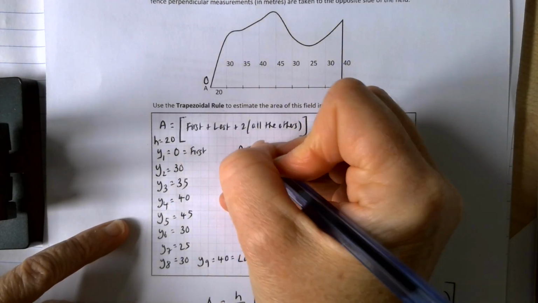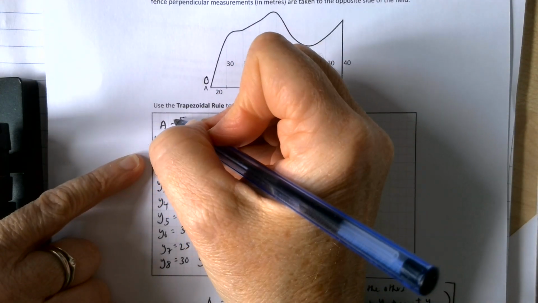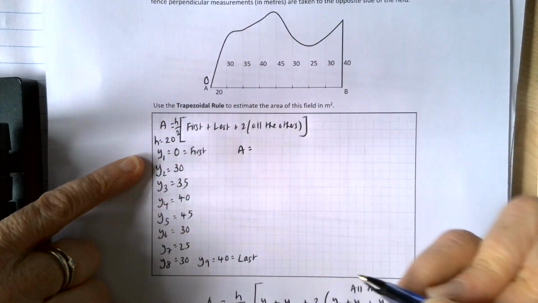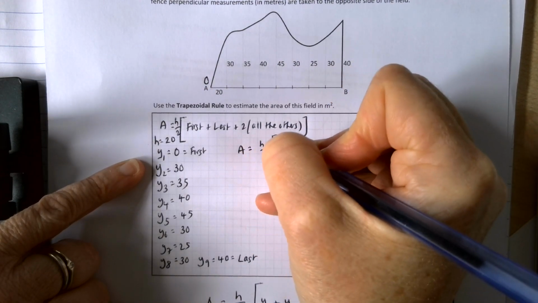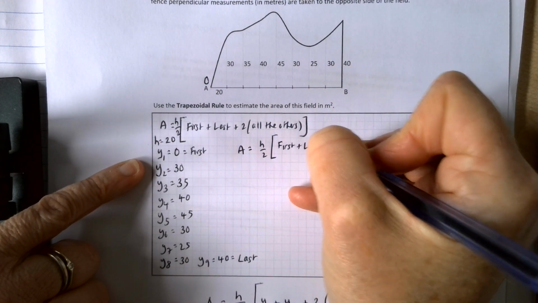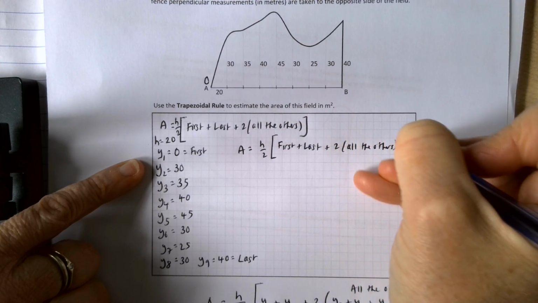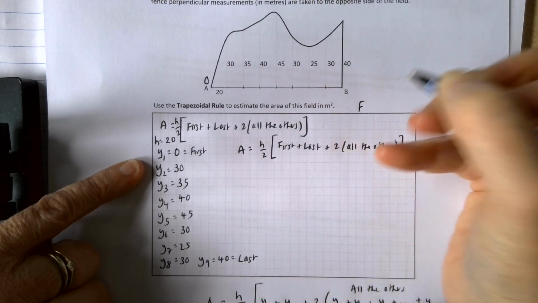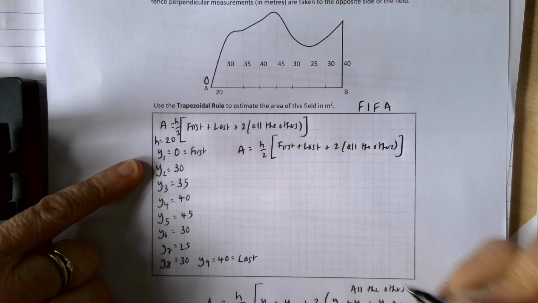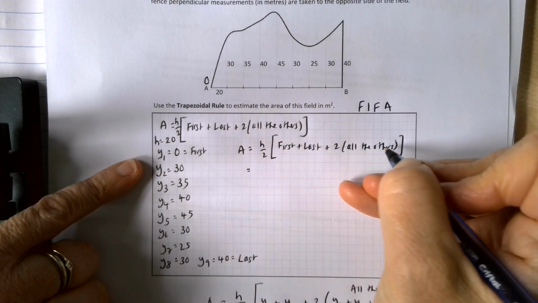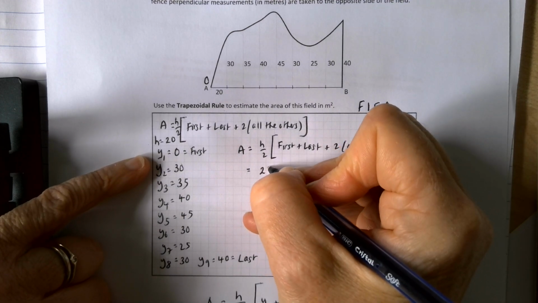So area equals the first, sorry, H over 2, I forgot that bit. H over 2, first plus last plus twice all the others. Now, remember FIFA: formula, information, fill, answer. So the formula is written down. Let's put in the information. We're filling it in now.